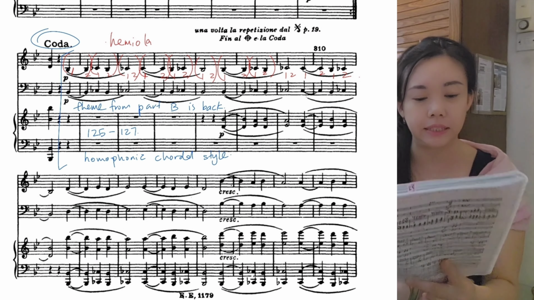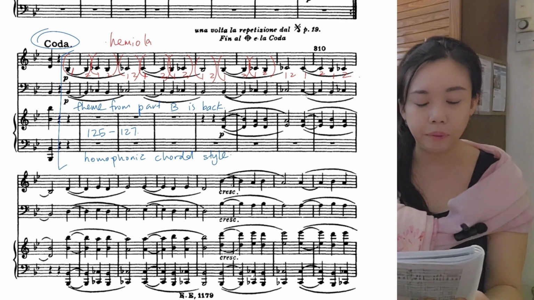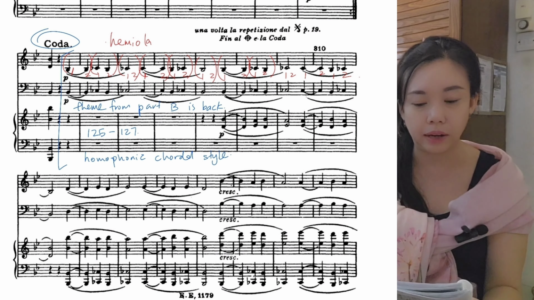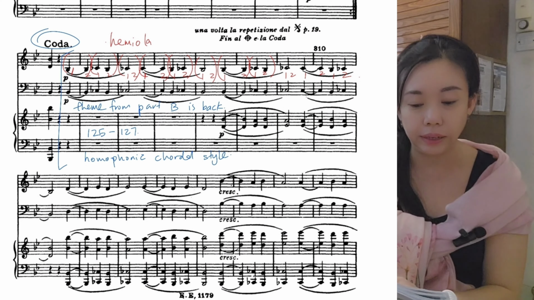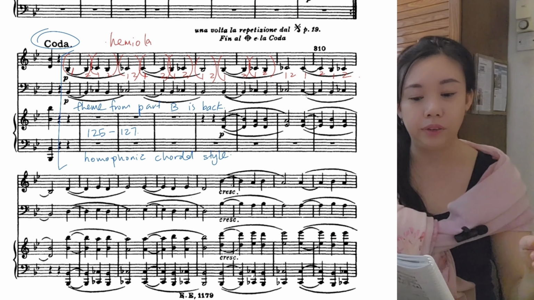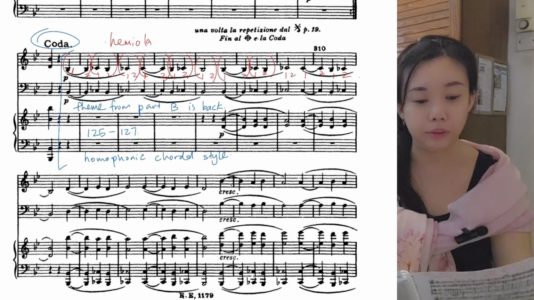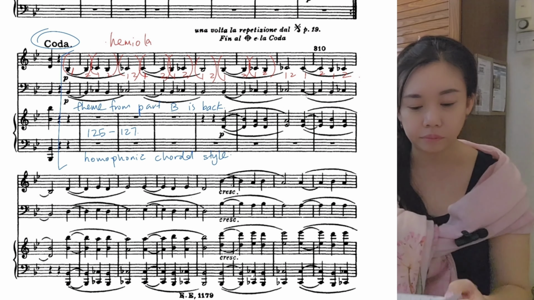And the texture of this section is in homophonic chordal style. And the theme over here in the coda you can recall this in part B. Just now in section B, you can see that this melodic idea was there.